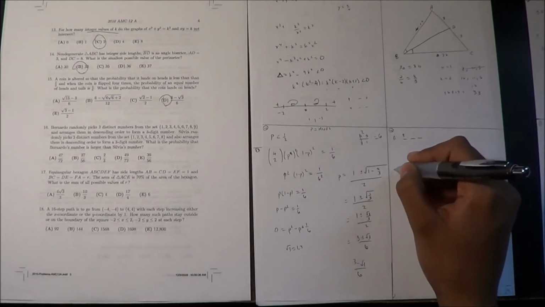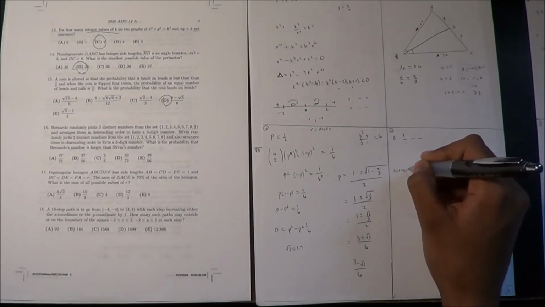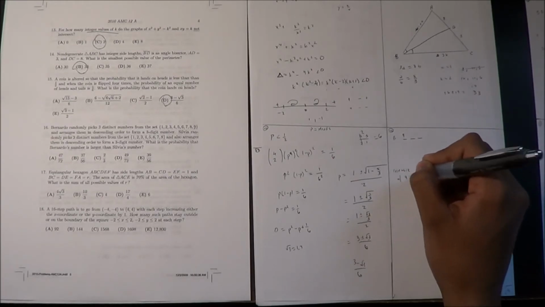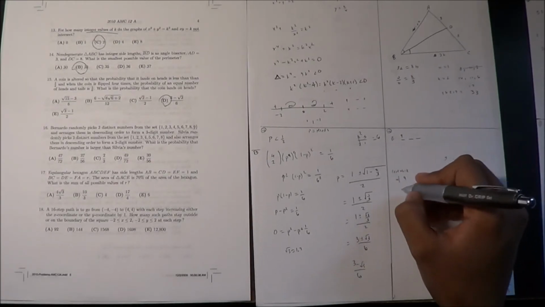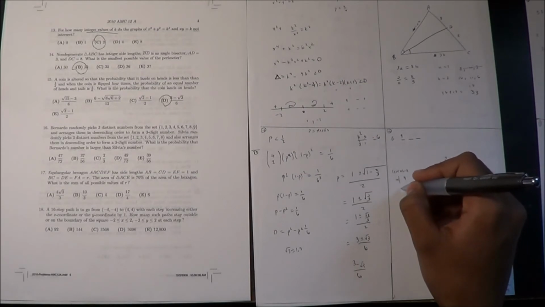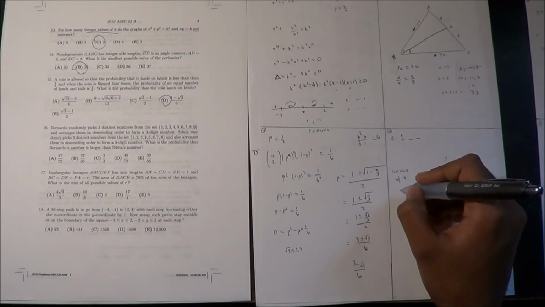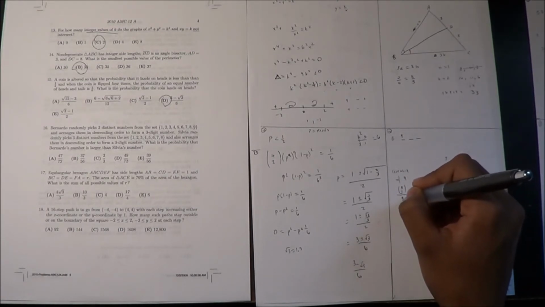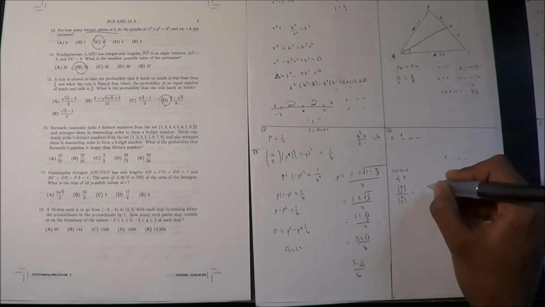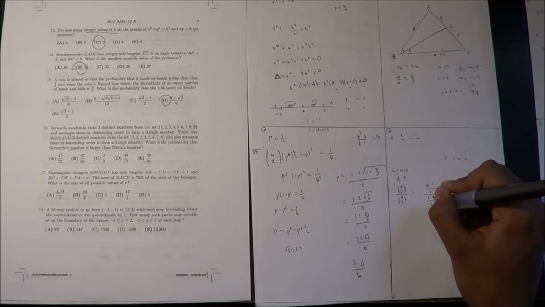So let's do casework. If you pick a 9, that means you instantly win. The probability you pick a 9 is you pick one number 9, 2 other random numbers, over the total number, which is 8 times 7 over 2, divided by 9 times 8 times 7 over 3 times 2.